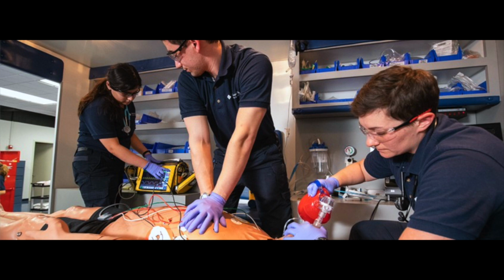So if we're waiting for the helicopter and we're going to do this, even if it takes 10 to 15 minutes, that can get them to the level 1 trauma center hours earlier, which is where the surgeon may be able to correct their head injury. That is one of the tools available that can help with the trauma patient.